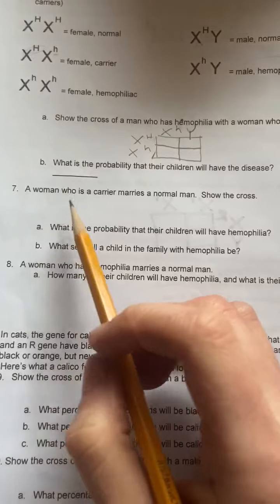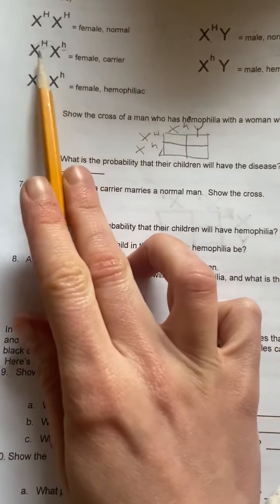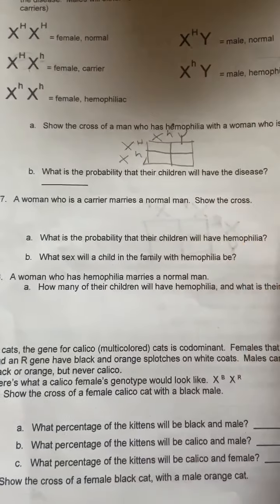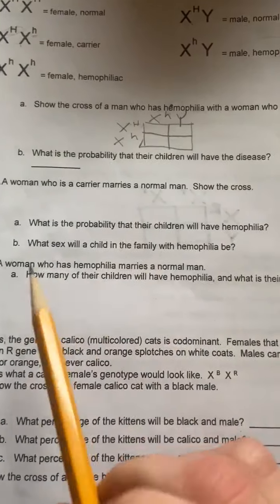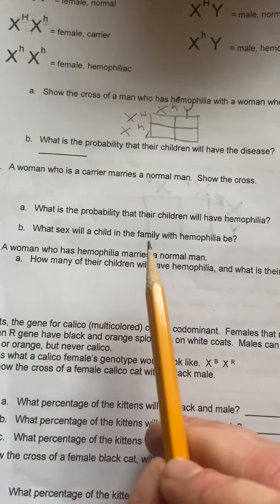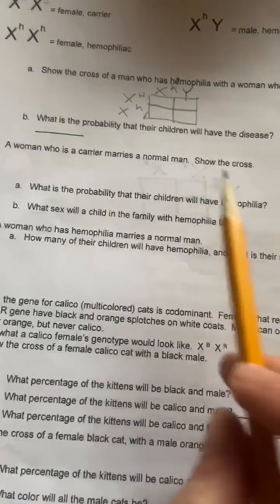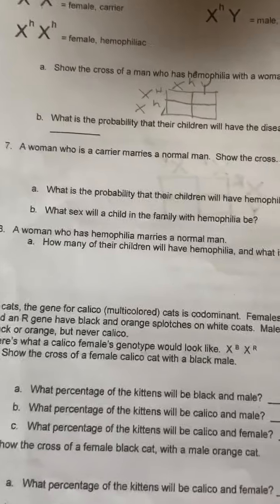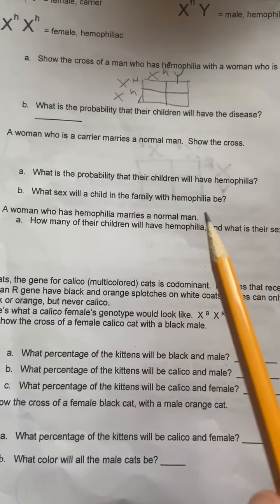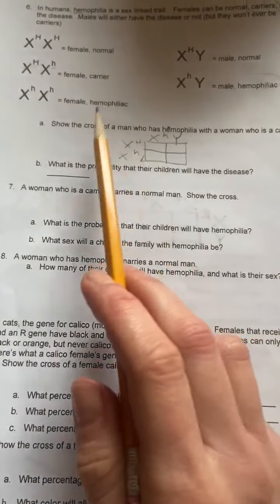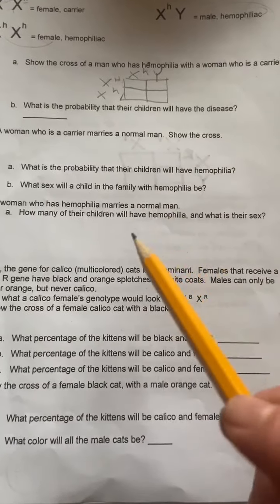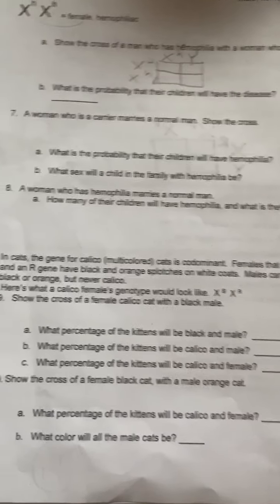Then you have another square here, a woman who is a carrier. Again, that's this one. Marries a normal man. That's this one. Show the cross, so show your Punnett square. What is the probability that their children will have hemophilia? And what sex will a child in the family with hemophilia be? So once you do that cross, you'll be able to answer those questions. And then number 8, a woman who has hemophilia marries a normal man. Again, so a woman with hemophilia, normal man, show that Punnett square. How many of their children will have hemophilia, and what is their sex?